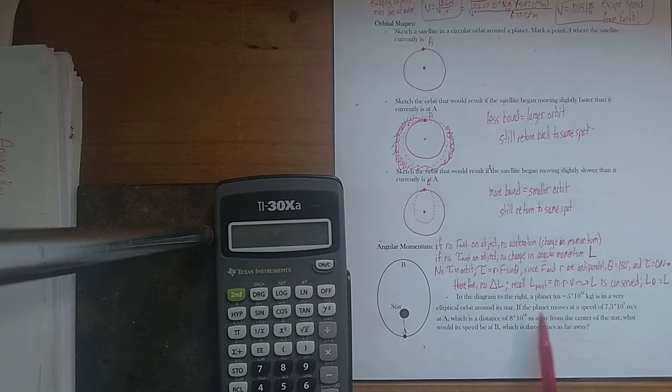In the diagram to the right, a planet with a mass of 5 times 10 to the 23rd kilograms is in a very elliptical orbit around its star. If the planet moves at a speed of 7.3 times 10 to the third meters per second at A, which is a distance of 8 times 10 to the 10th meters away from the center of the star, what would its speed be at B, which is 3 times as far away?